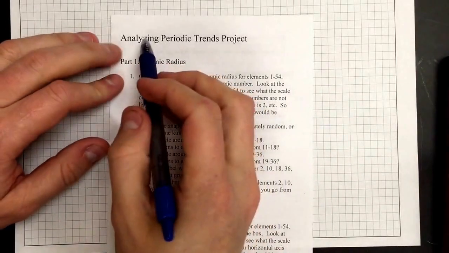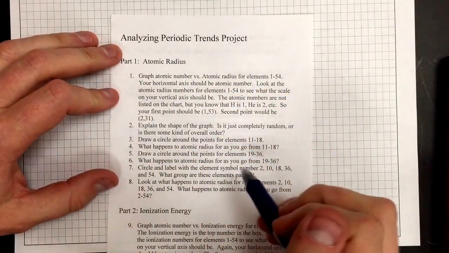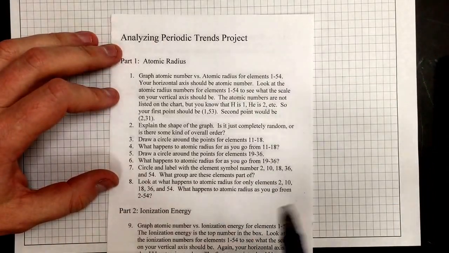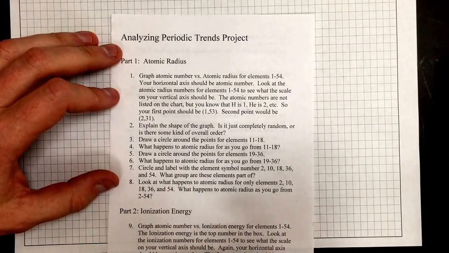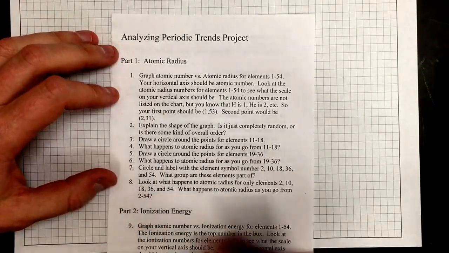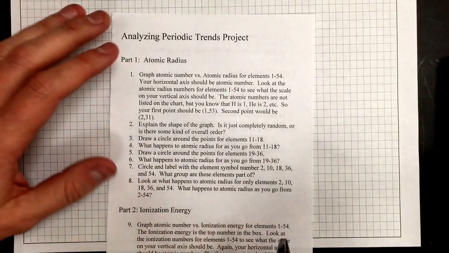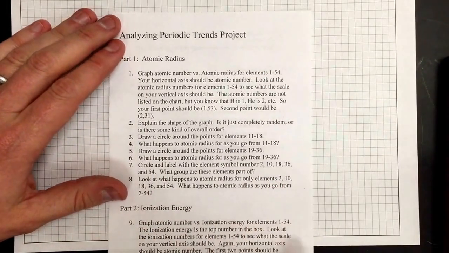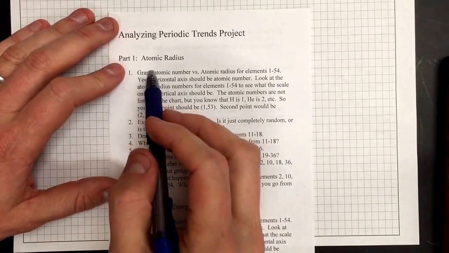All right, guys, so here's the Analyzing Periodic Trends project that we're going to be working on Monday and Tuesday, most likely. So if you were in second period, you did not get this yet because we took the test on Tuesday, or if you were absent on Friday, then this is what we did on Friday. So at least by Monday, you need to have the graphs done. There's two graphs we need to do.